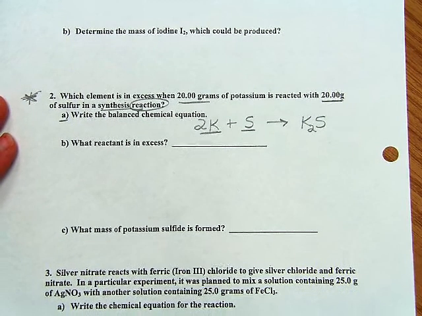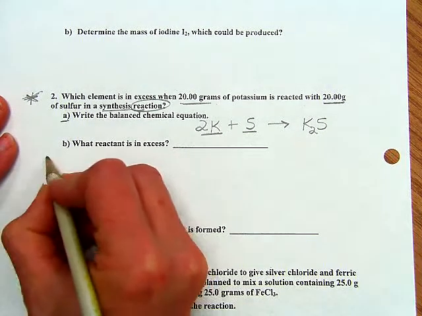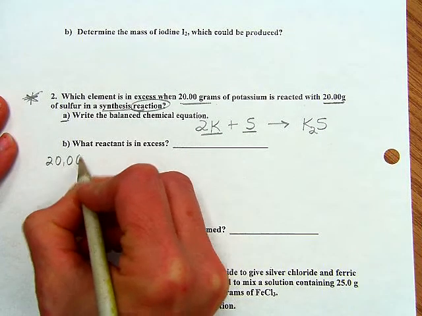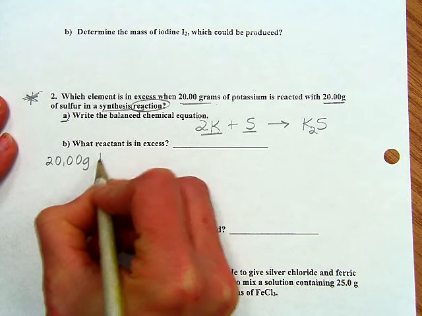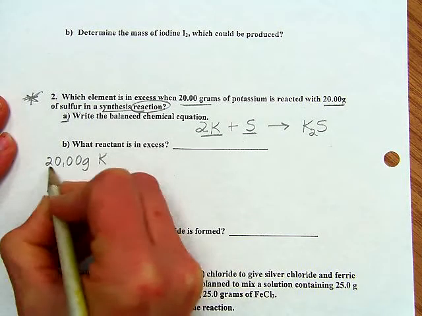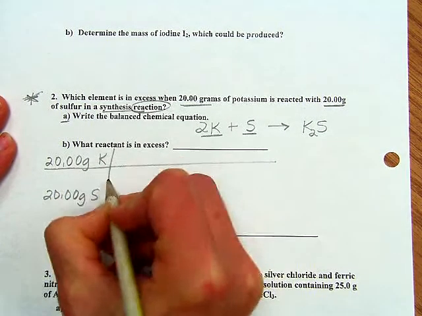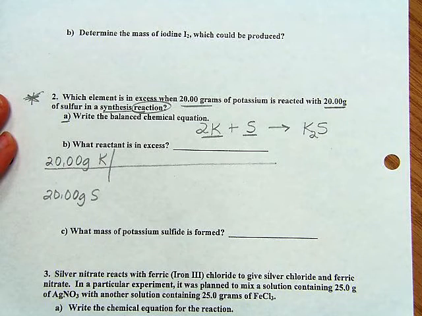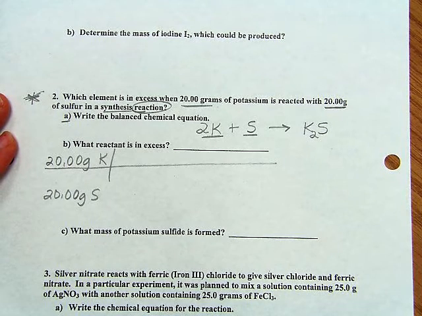According to the chart, step 2 is convert to moles. I'm going to set up my equation with 4 sig digs, and because there are 2 numbers, I get to do twice as much fun. So let's go ahead and pause and see if you can convert 20 grams of potassium to moles.